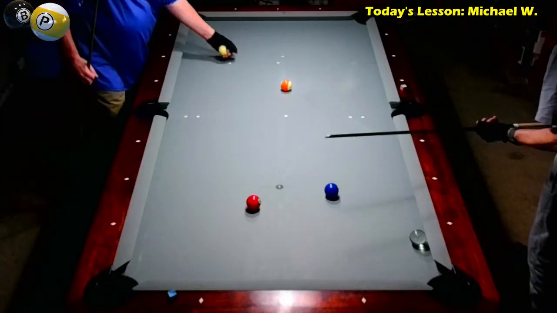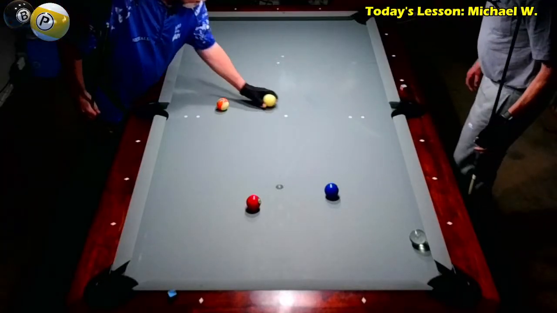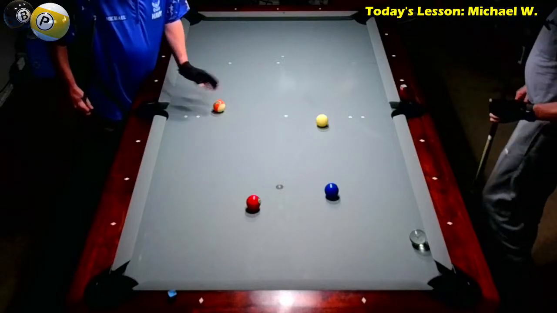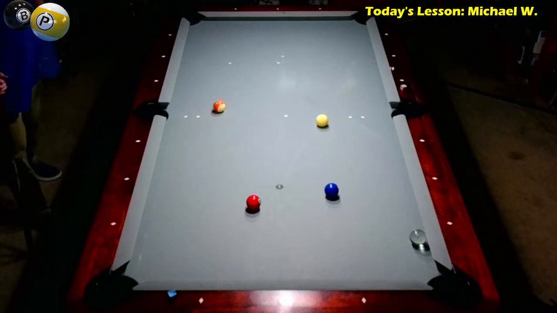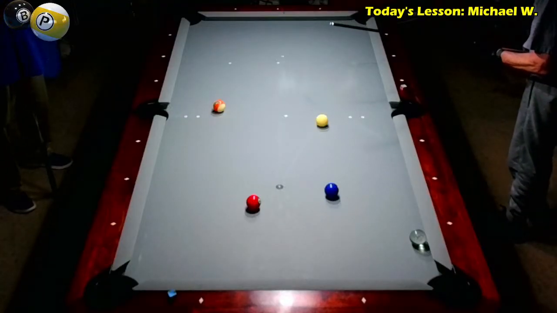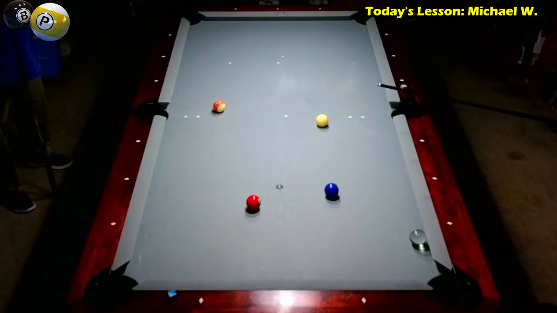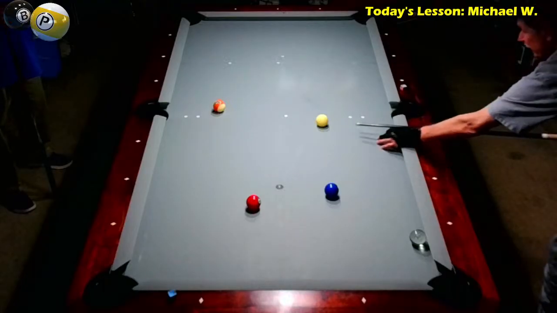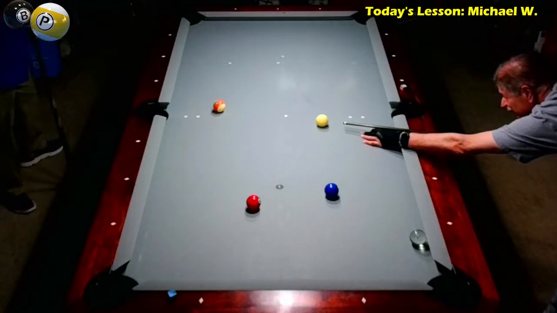Well, that was eyes closed, which is an interesting sensation. It is, isn't it? And that went right in the center of the pocket. So now what I want you to do is close your eyes. I want you to count to 10. And then I want you to open your eyes and see if you're still aimed at the shot.